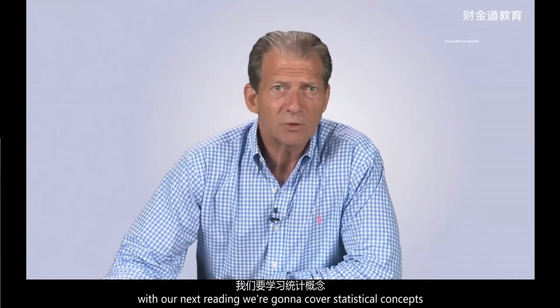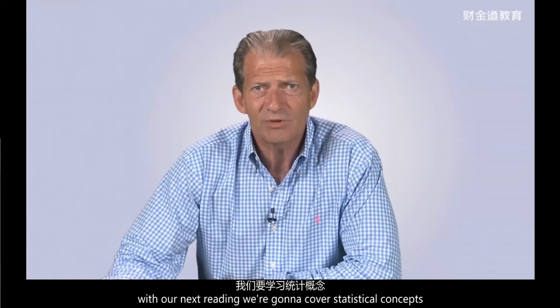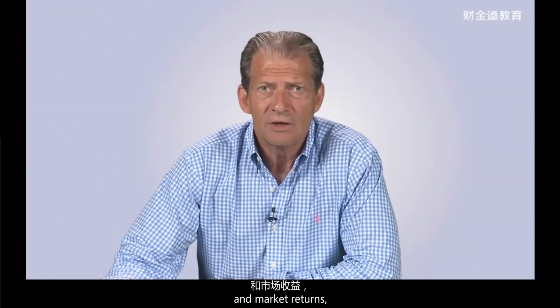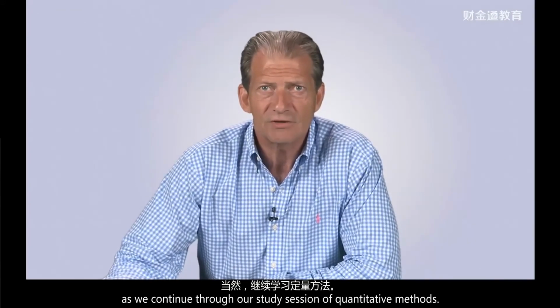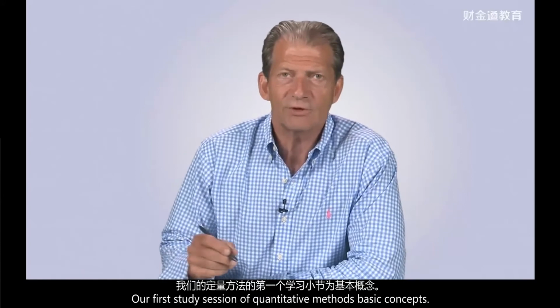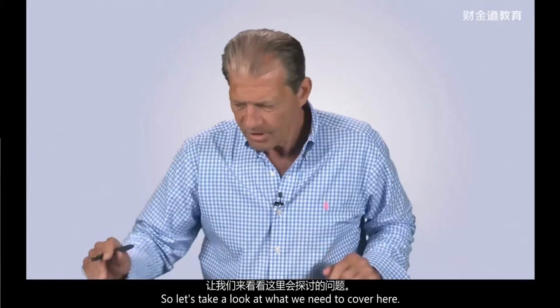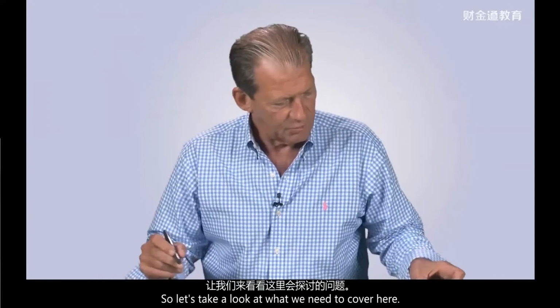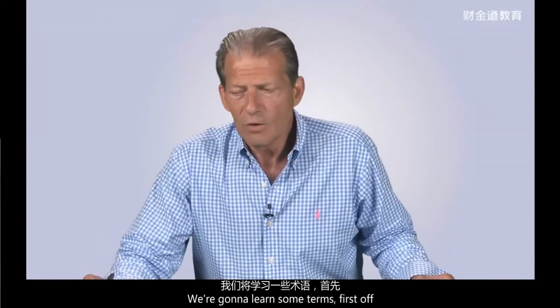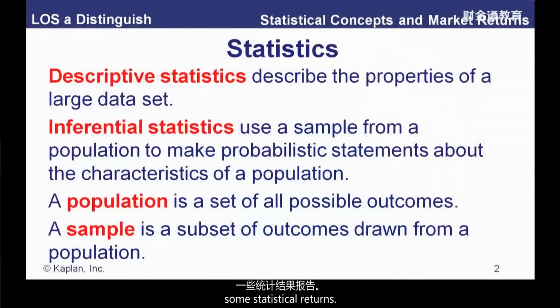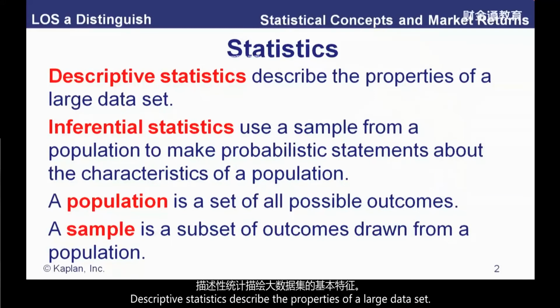With our next reading, we're going to cover statistical concepts and market returns as we continue through our study session of quantitative methods, our first study session of quantitative methods, basic concepts. So let's take a look at what we need to cover here. We're going to learn some terms. First off, some statistical returns.